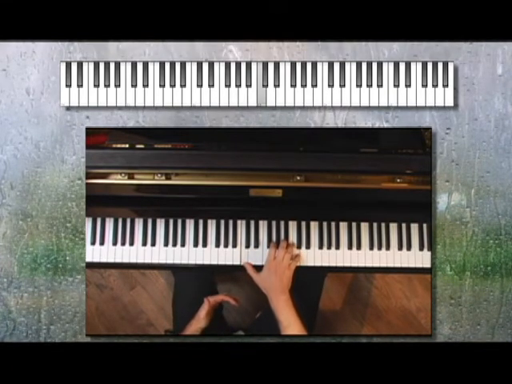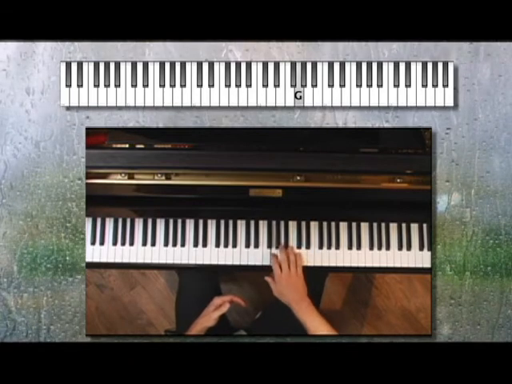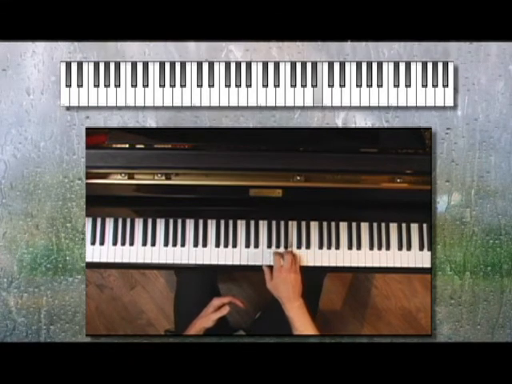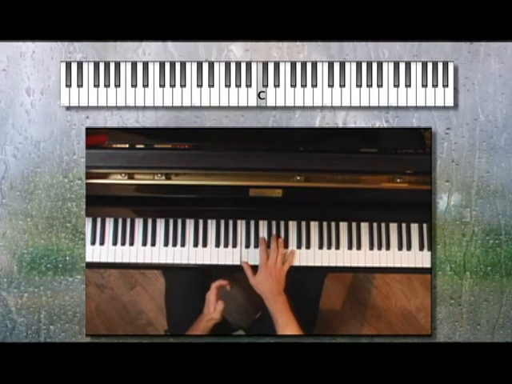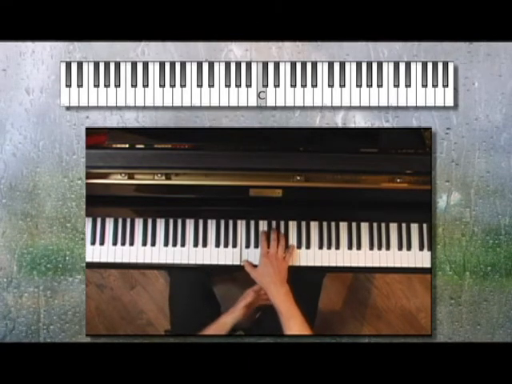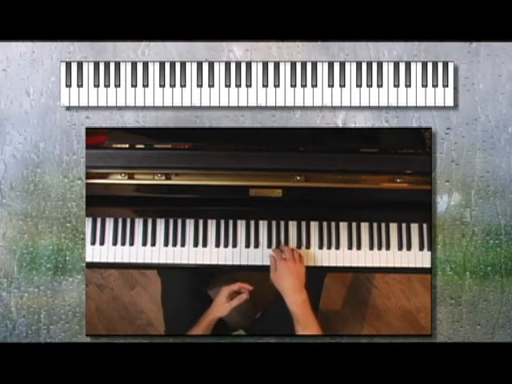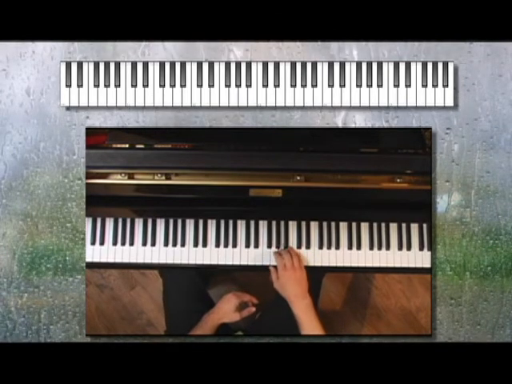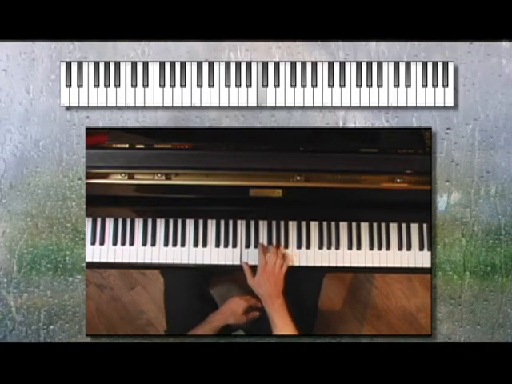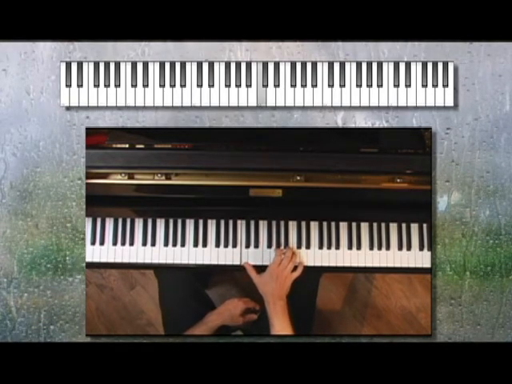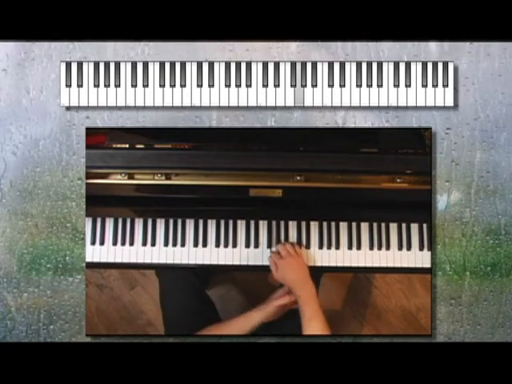Here's the part we didn't play last time. We checked out how the descending major scale sounds when we sing it and through the melody to Joy to the World.